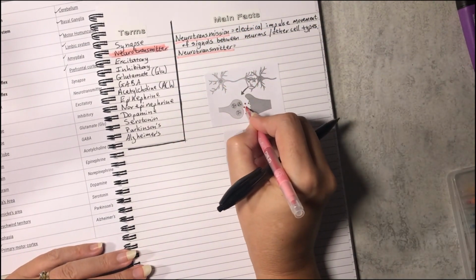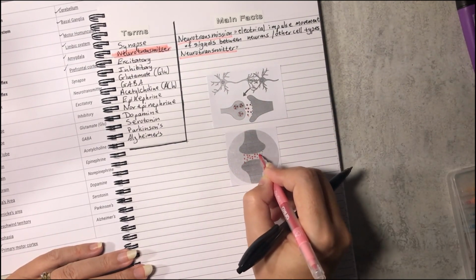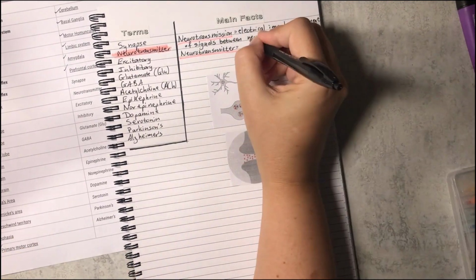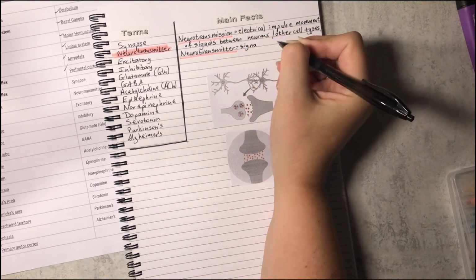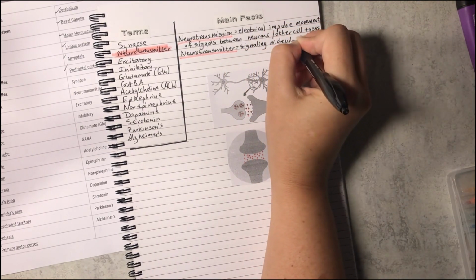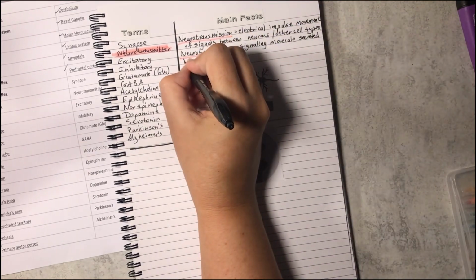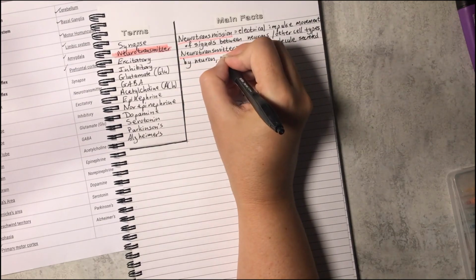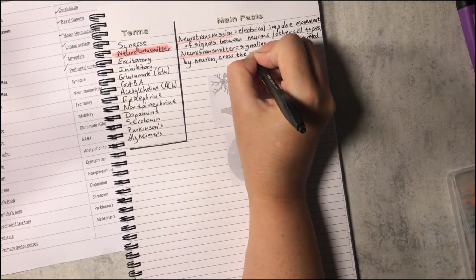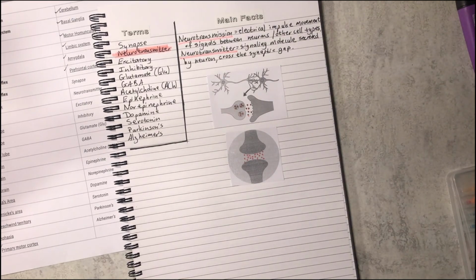Then we get to neurotransmitter, and I have colored in all of the little molecules that I know to be the neurotransmitters, just to show again visually where they're going to be found, and to make that connection that they are secreted by the neurons themselves. They will cross that synaptic gap and carry that message forward.